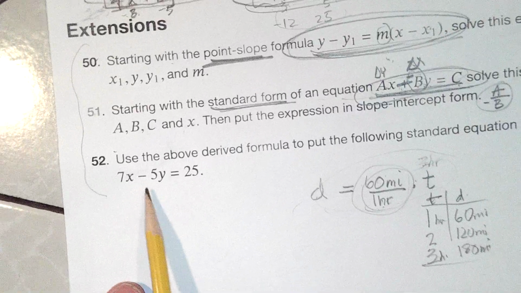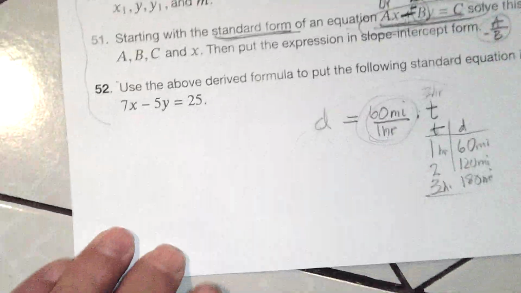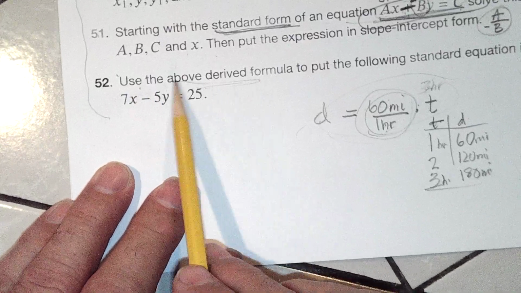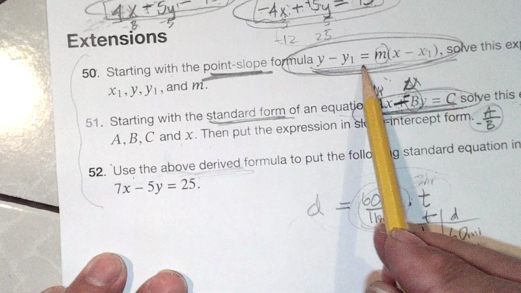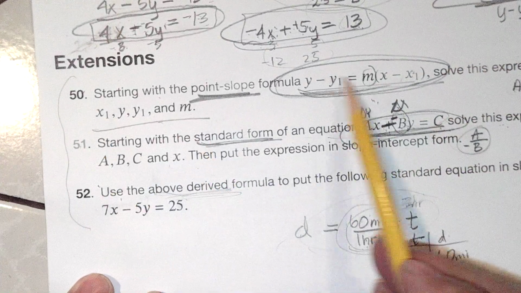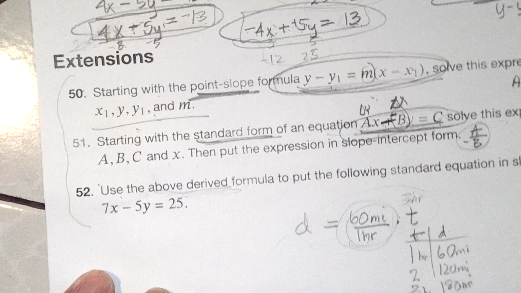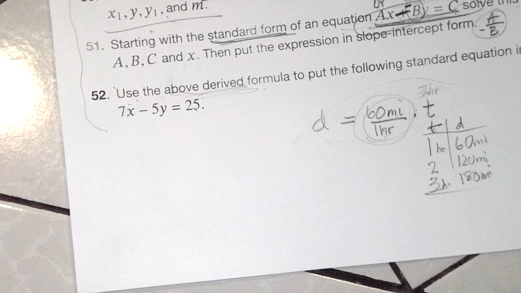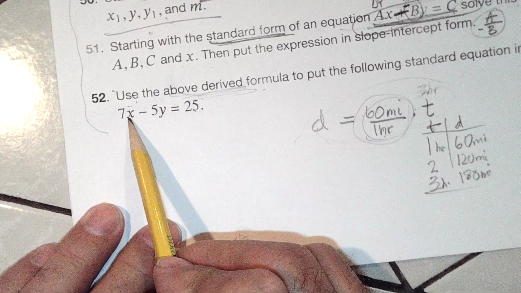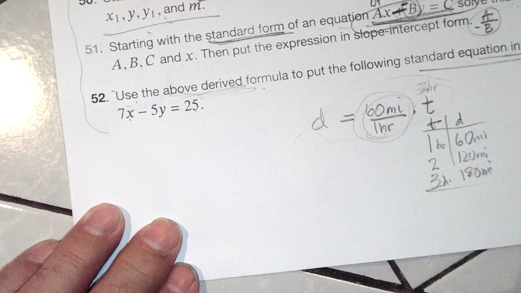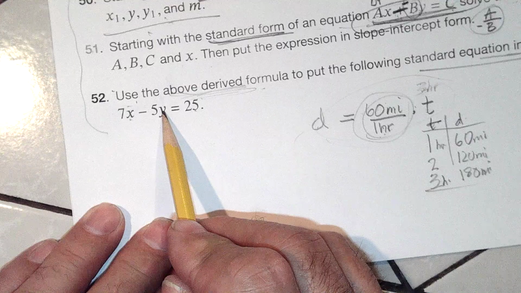And so here in 52, they wanted you to, I showed you how to get this from an equation here. Kind of. I didn't do it exactly, but you got what it is. This one is, they said, the equation in slope-intercept form. So they wanted you to solve for y.